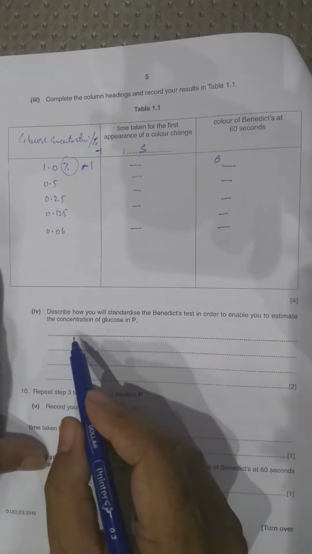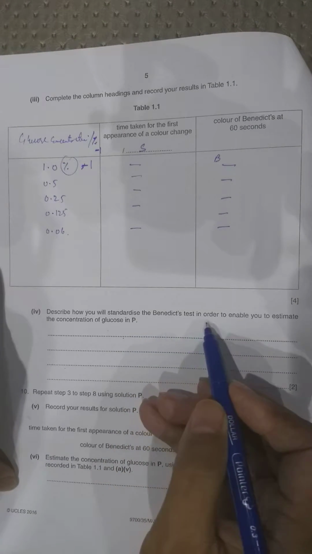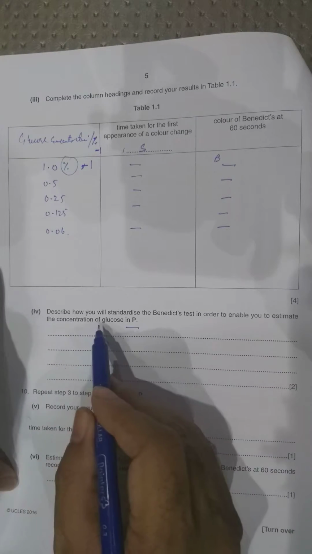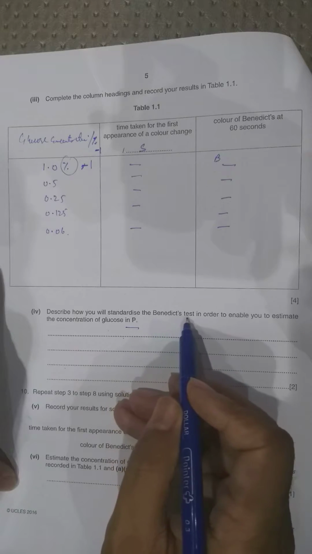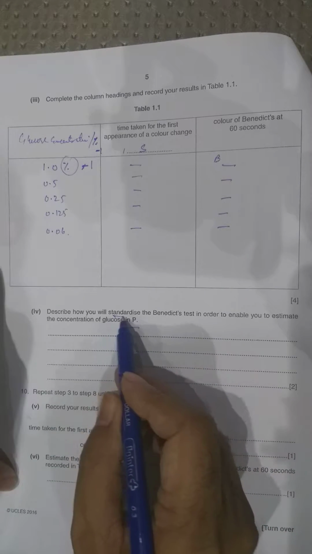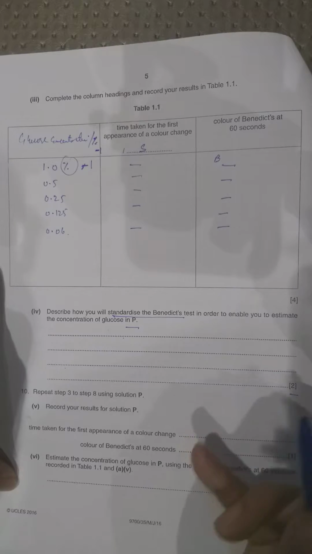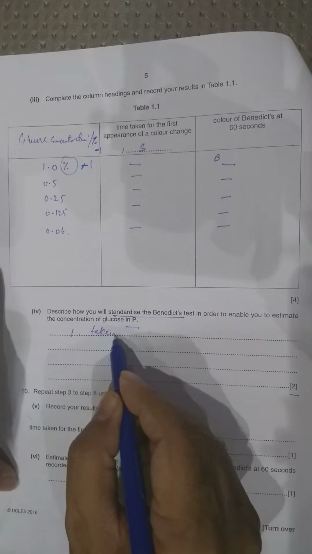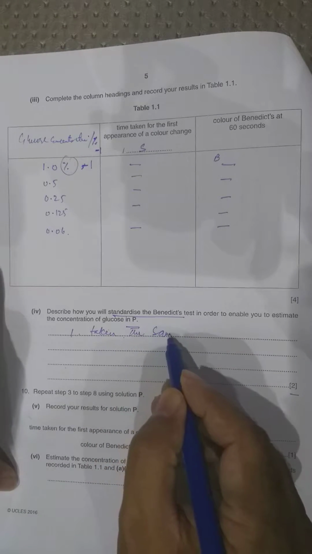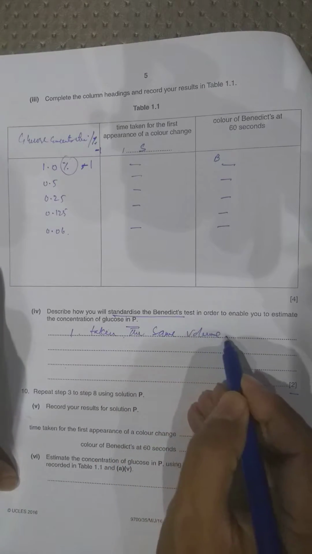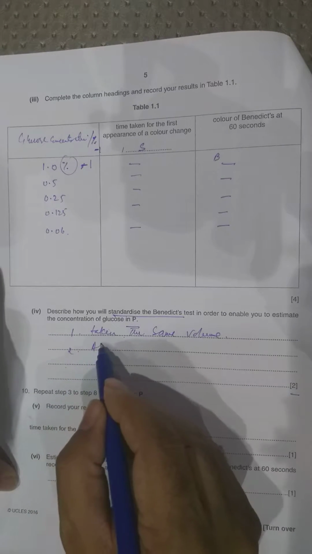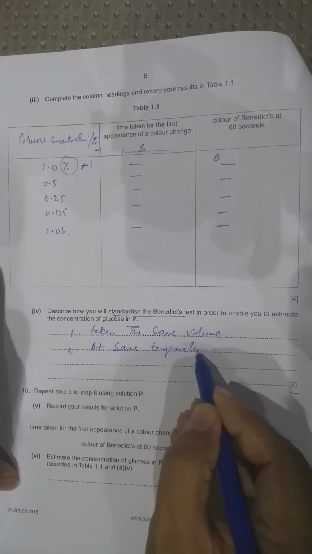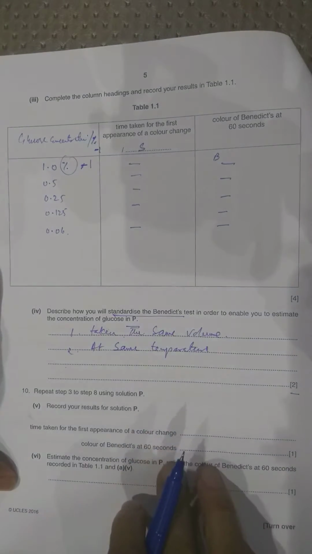Okay, describe how you will standardize the Benedict's test in order to enable you to estimate the concentration of glucose in P. You can standardize the Benedict's test, as there are 2 marks. So one way may be taking the same volume, and the other may be the same temperature. As there are 2 marks, you should have written 2 ways you have standardized it.